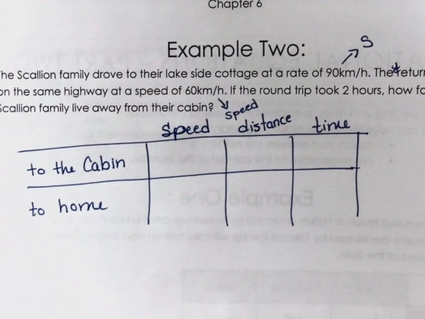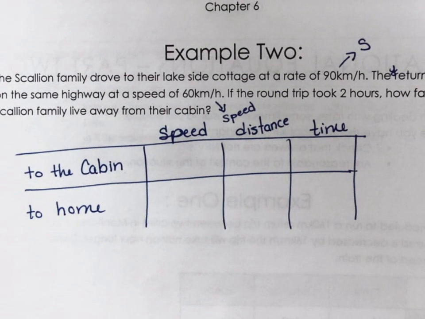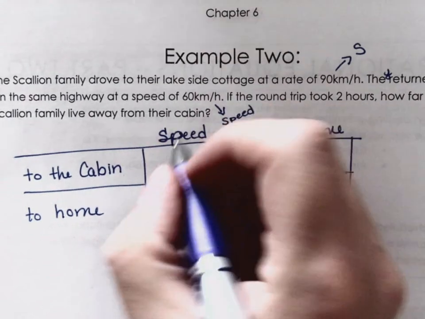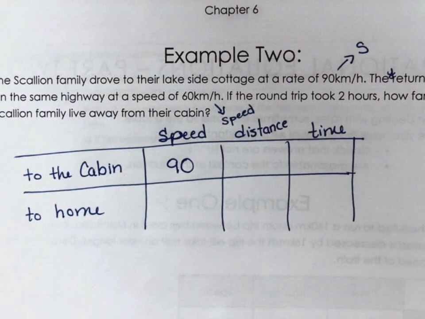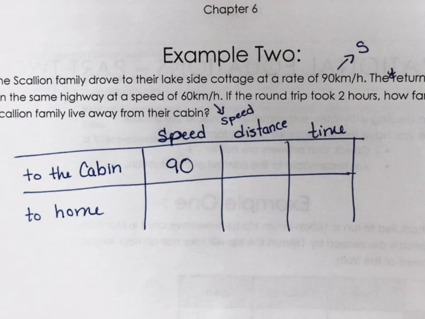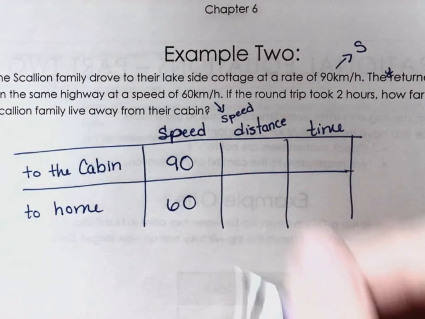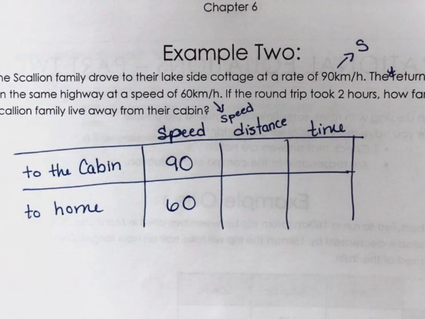Okay, let's fill in some stuff that we know. To the cabin, how fast am I going? 90 kilometers per hour. I'm very excited to get to my cabin. I'm less excited to go to my home because that means I got to go back to work. So I'm driving slower on the way home. Maybe it's raining. Maybe I'm being very cautious. Could be snowing.